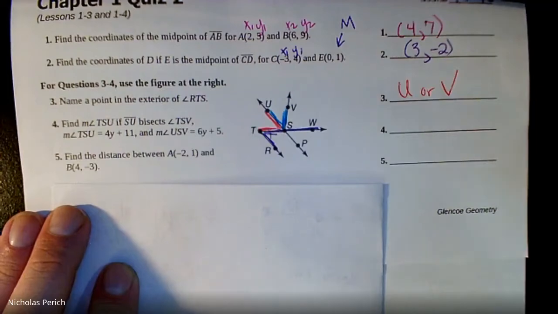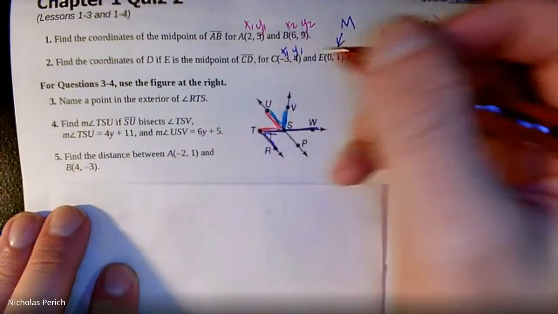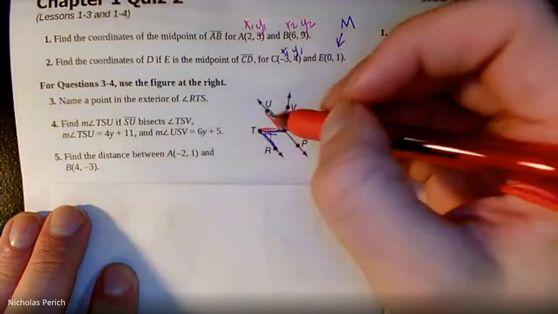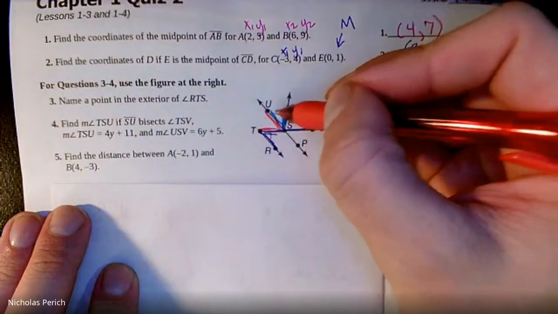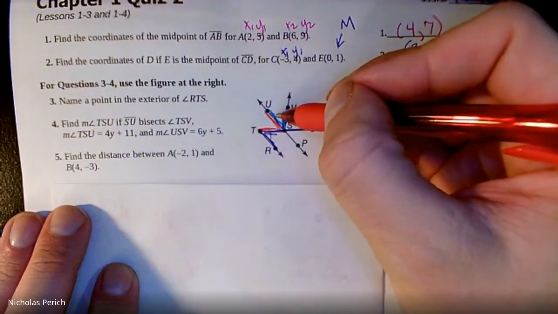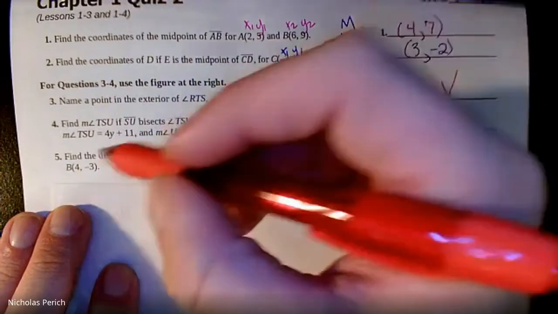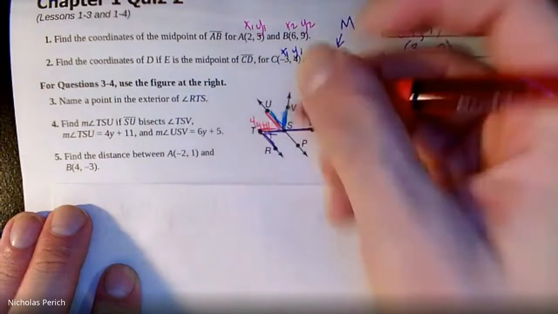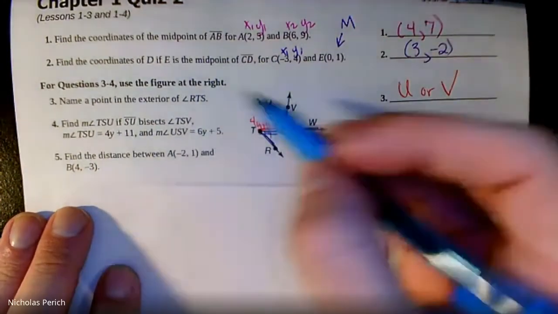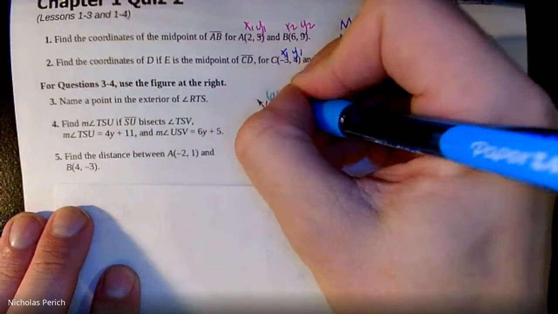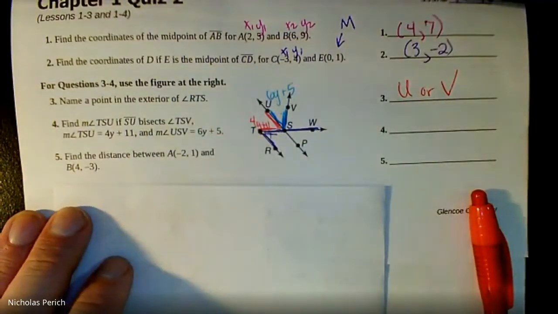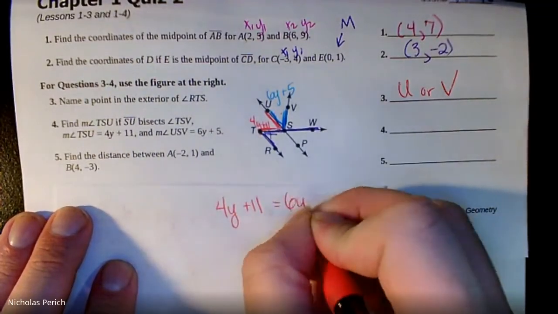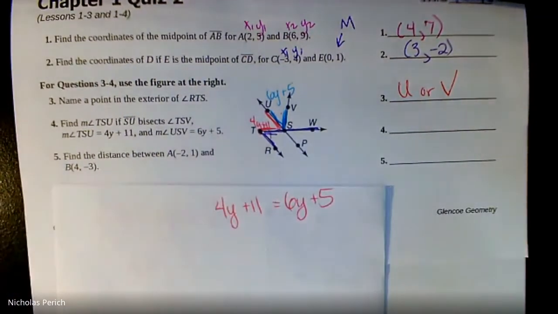Wait a minute. Oh, TSU. Oh, okay. So I didn't even read the whole problem. TSU, SU cuts these guys in half, which means these two guys are equal. So red and blue equal each other. TSU is 4y plus 11 and USV is 6y plus 5. So those guys equal each other. So I can write out 4y plus 11 equals 6y plus 5.